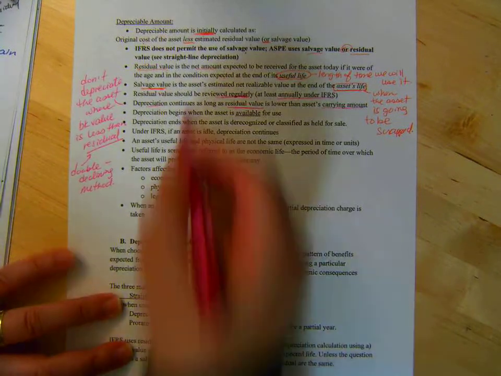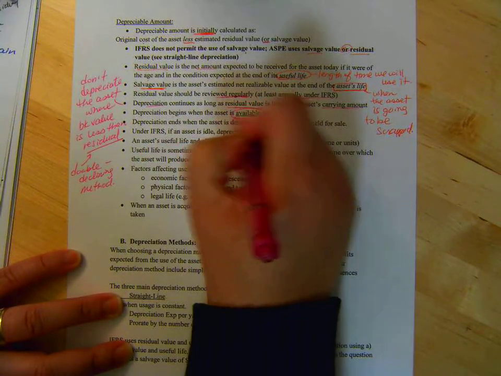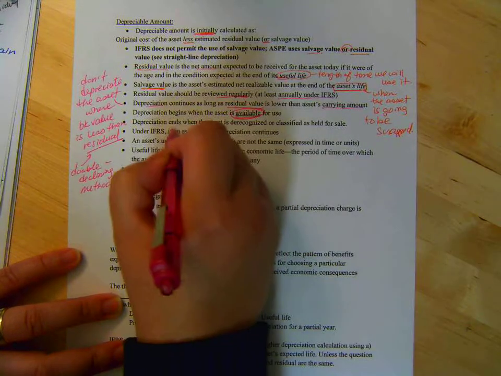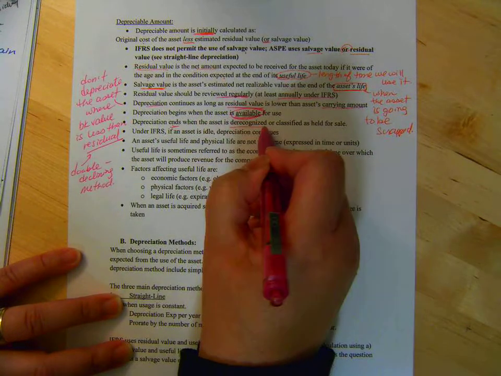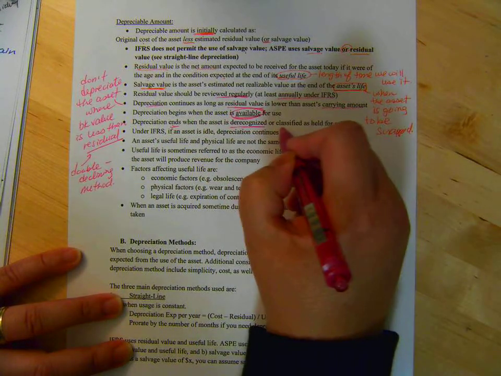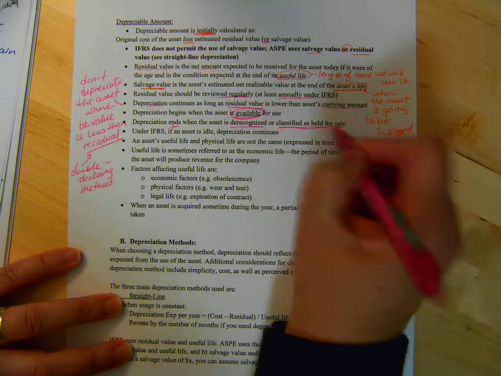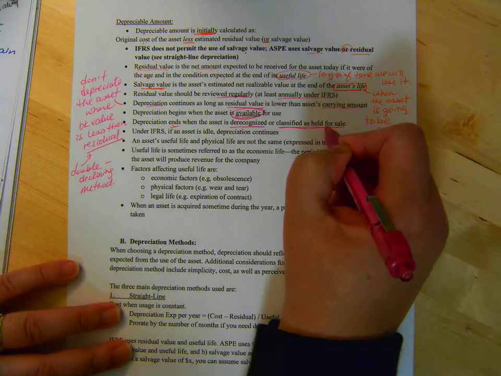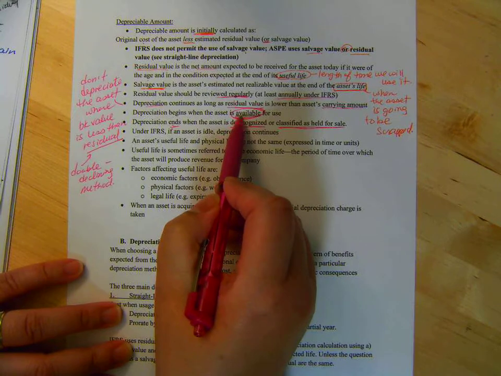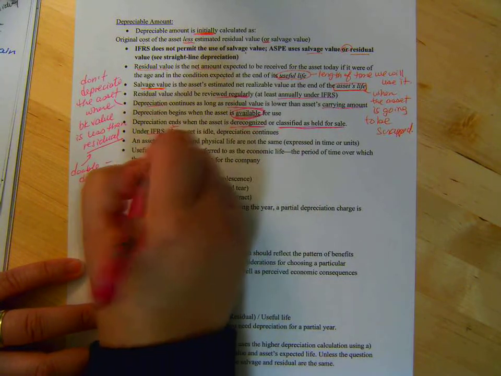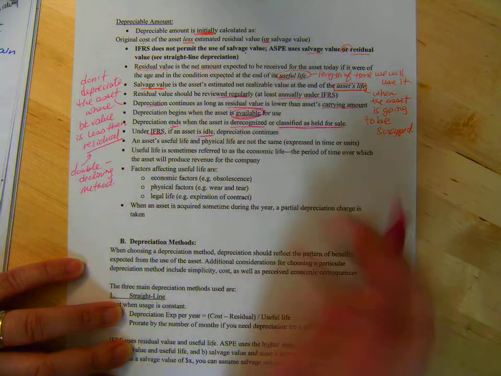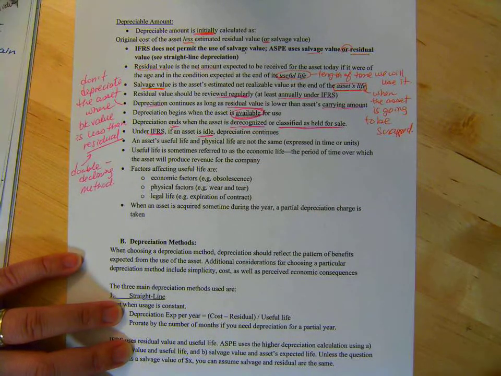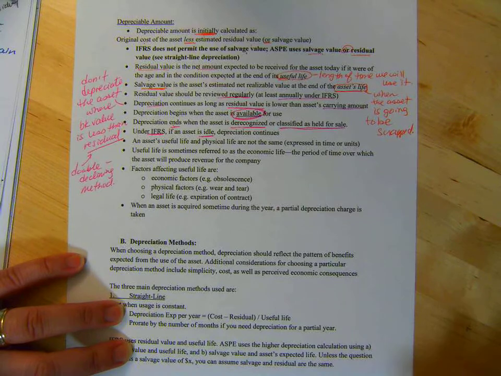Okay, depreciation starts when the asset is available or ready for use. It ends when the asset is derecognized, so we get rid of it, or we classify it as held for sale. Under IFRS, if an asset is idle, so you're not using it for a while, let's say COVID, everything's frozen for 2 months.